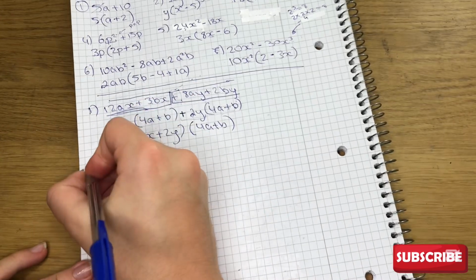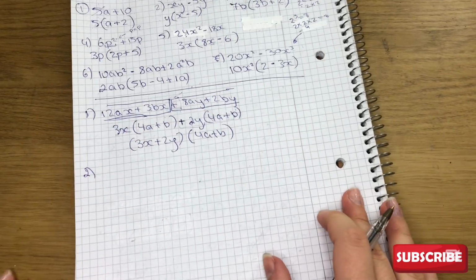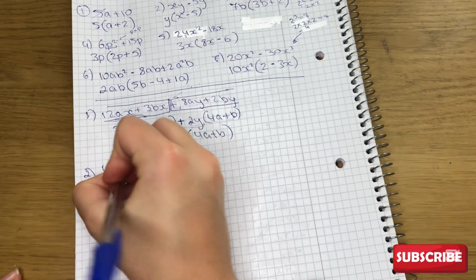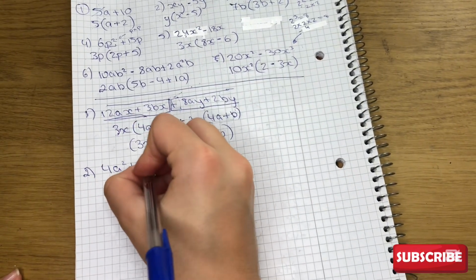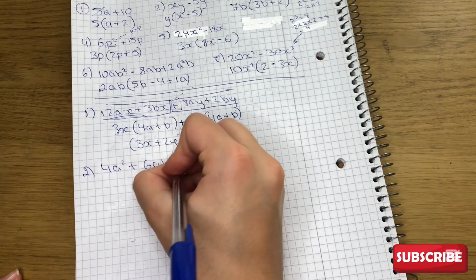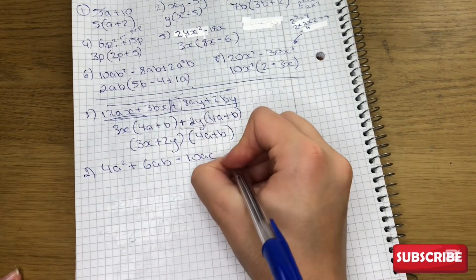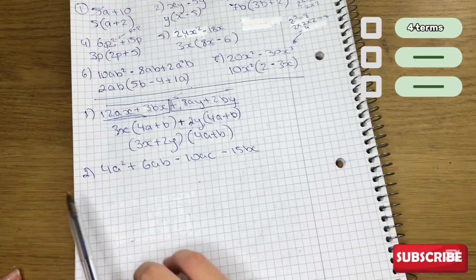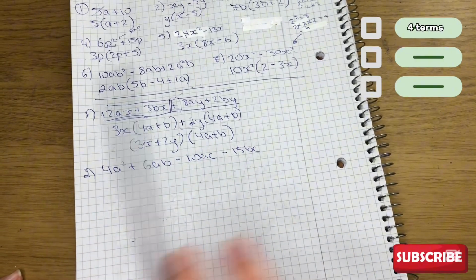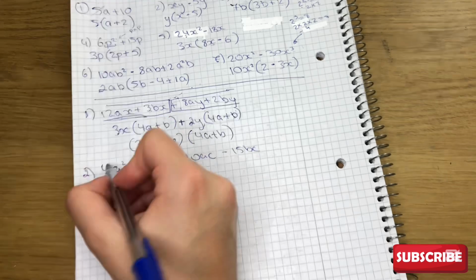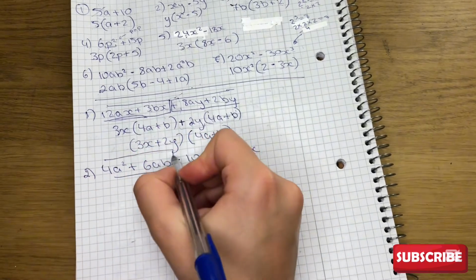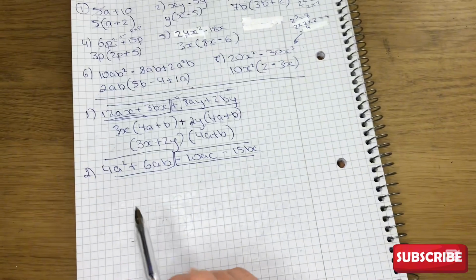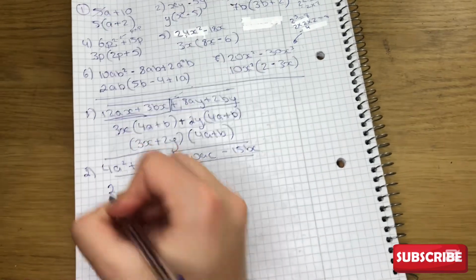Let's try another question, okay? So if I were to give you the question 4a squared plus 6ab minus 10ac minus 15bc. Okay. 4 terms. 4 terms, check. Okay, we know it's grouping. Let's separate these 2, okay? What is common between 4 and 6? The number 2. So 2.